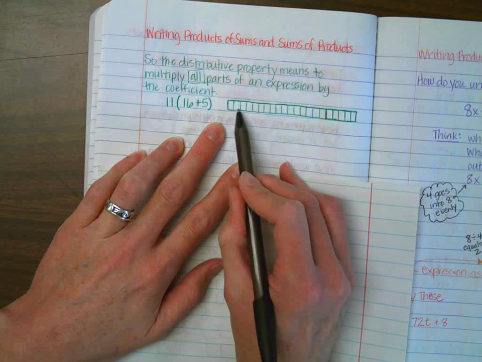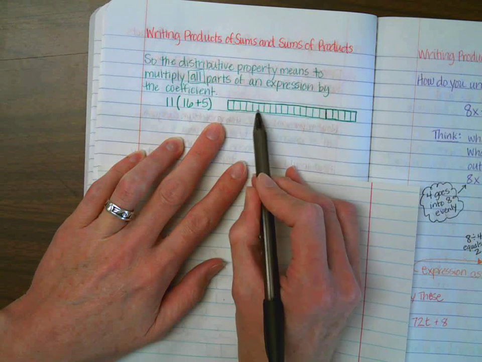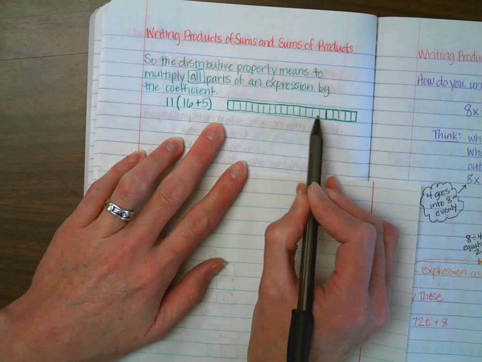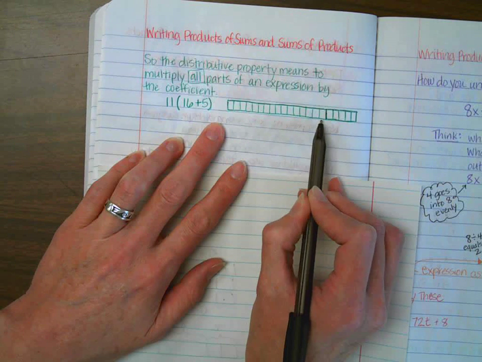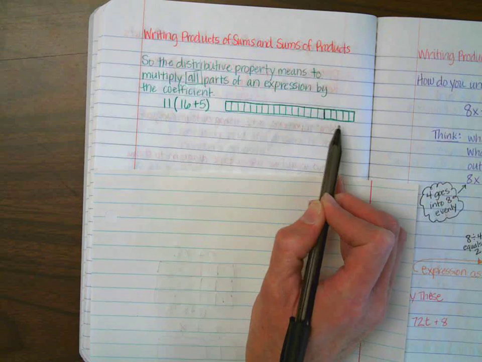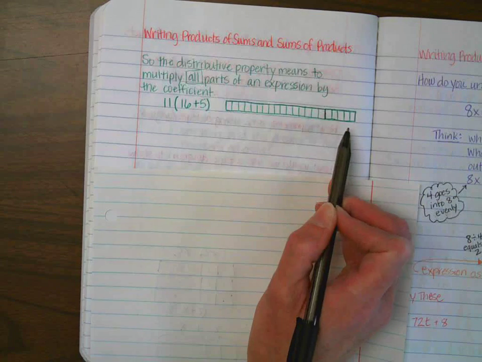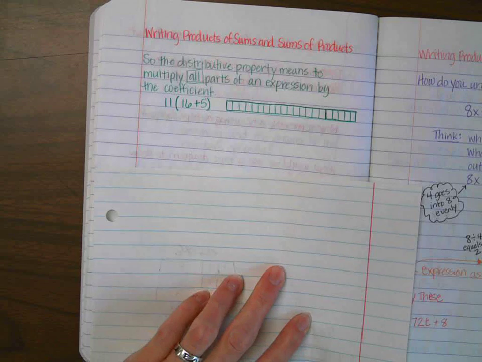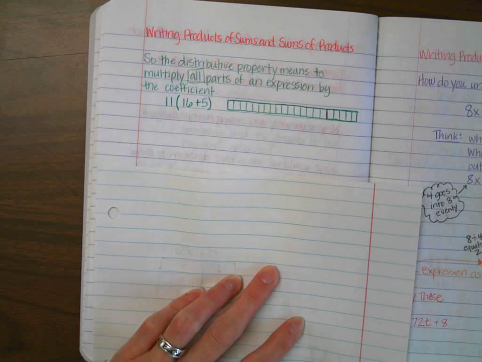Well, if you count out my tapes, I have 1, 2, 3, 4, 5, 6, 7, 8, 9, 10, 11, 12, 13, 14, 15, 16. 16 in that section. And 5 in the second section. And I'm supposed to do that 11 times.